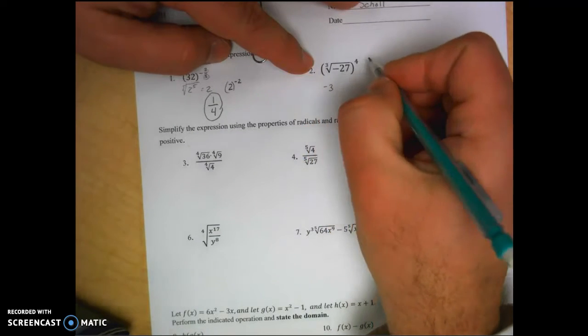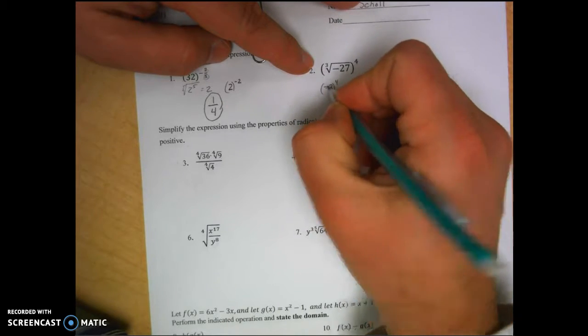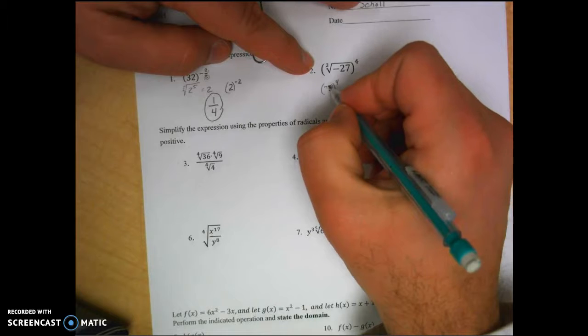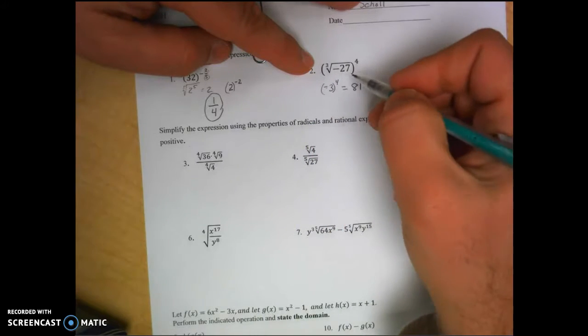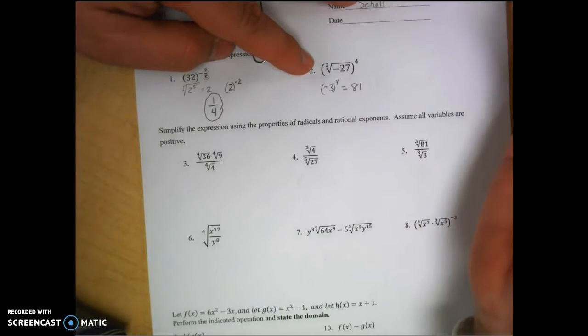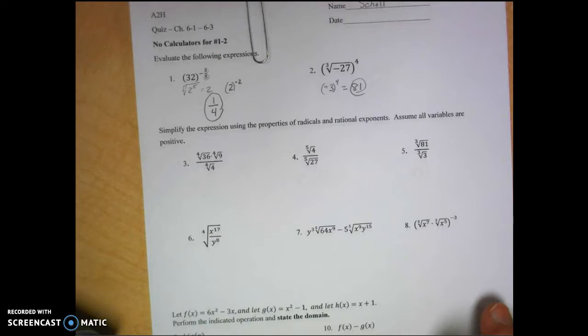And then we have to take it to the fourth power. But the fourth power is going to then be applied, obviously, to the negative. So the fourth power on the negative will become positive when it gets to 81. So 3 times 3 is 9. 9 times 9 is 81. Right, so that's your answer for number 2.